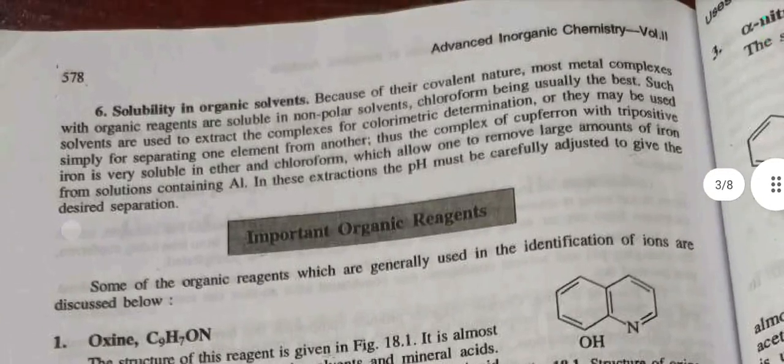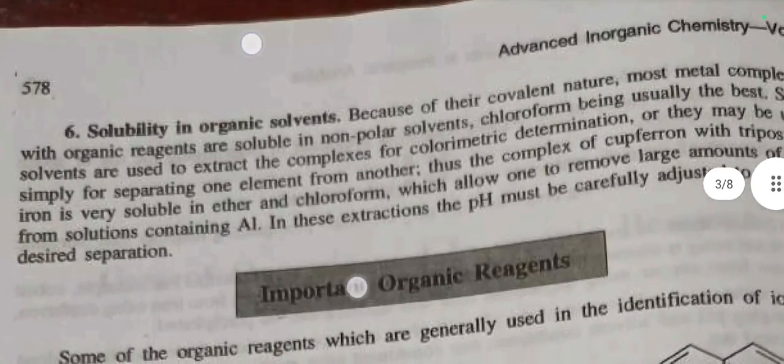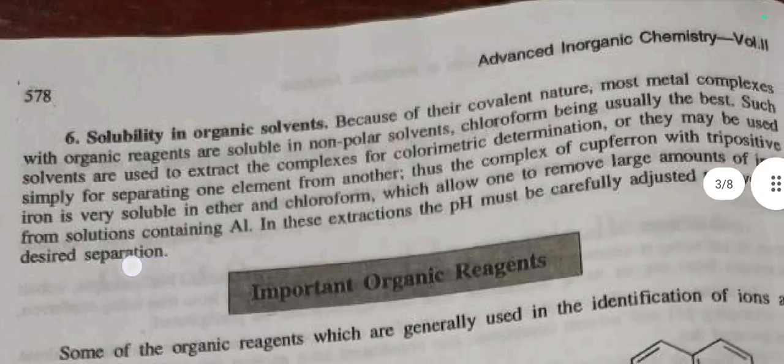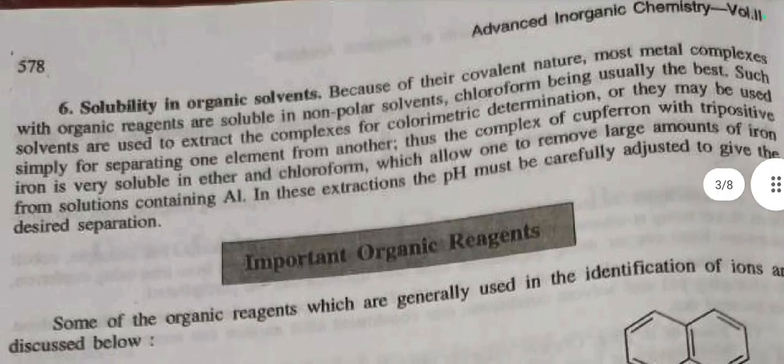Sixth, solubility in organic solvents. Because of their covalent nature, most metal complexes with organic reagents are soluble in non-polar solvents, chloroform being usually the best. Such solvents are used to extract the complexes for colorimetric determination, or they may be used simply for separating one element from another. Thus, the complex of cupferron with tripositive iron is very soluble in ether and chloroform, which allow one to remove large amounts of iron from solutions containing aluminium. In these extractions, the pH must be carefully adjusted to give the desired separation.